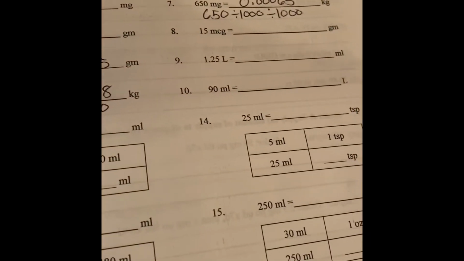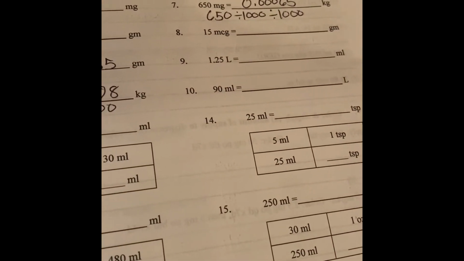So you do 650 divided by 1,000, divided by 1,000, which will give you 0.00065. Number 8, we have 15 micrograms. We're going to turn that into grams. So you do 15 divided by 1,000, divided by 1,000, which will give you 0.000015.